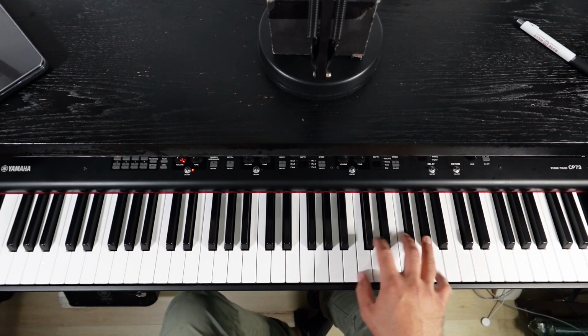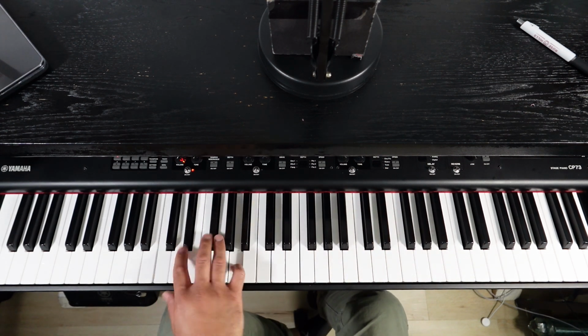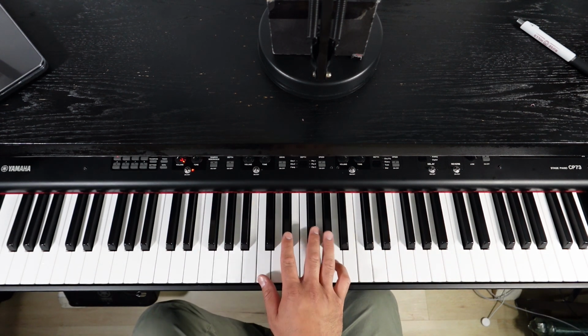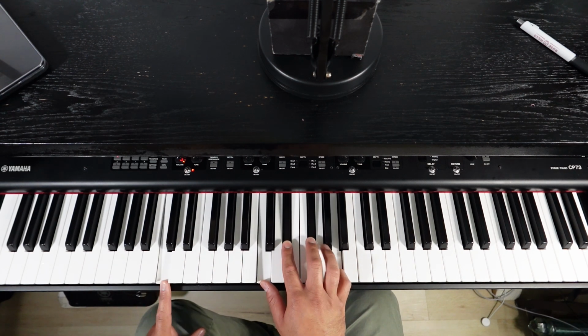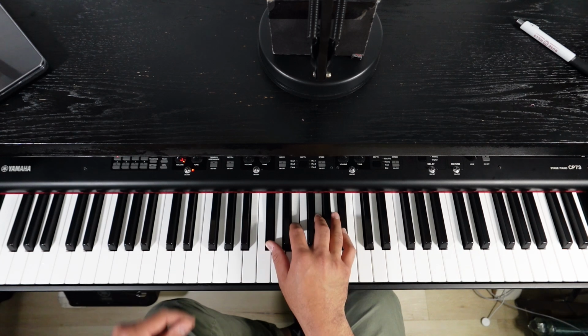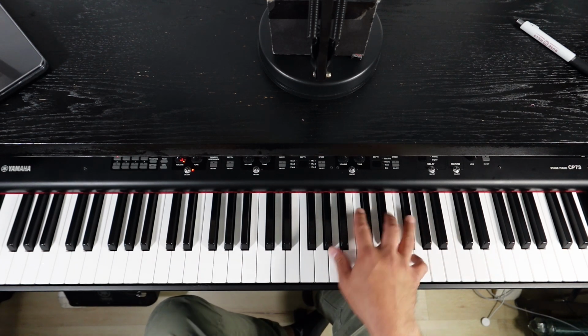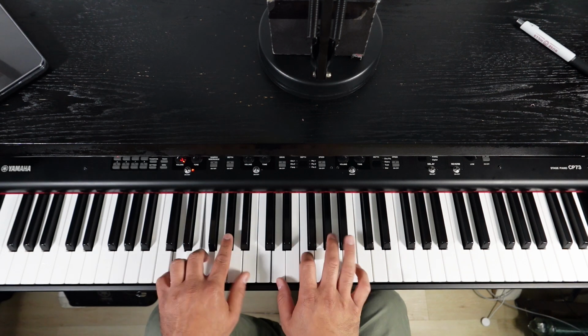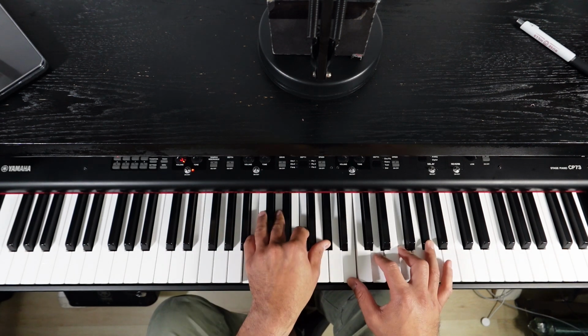And you can go up and down, and it's the same inversion. It has 4 different names depending on what note you're starting it on. So there's that diminished chord, there's C sharp diminished chord, and then there's D diminished, F diminished, A flat diminished, B diminished.